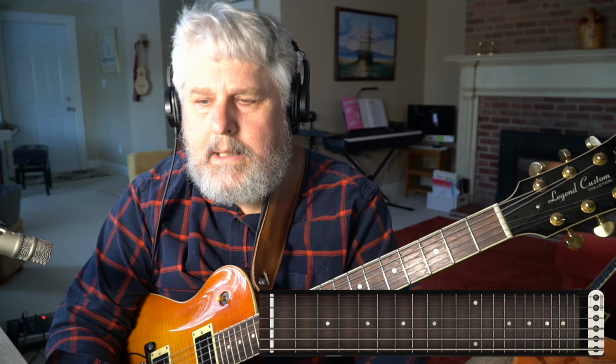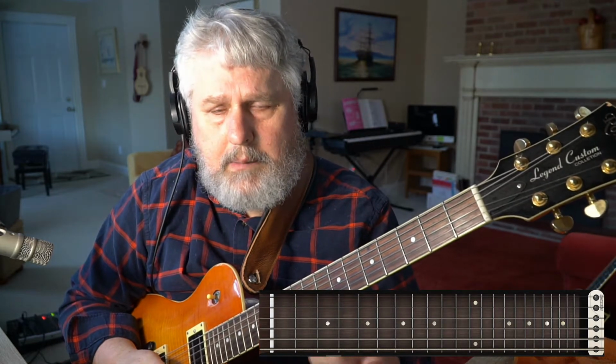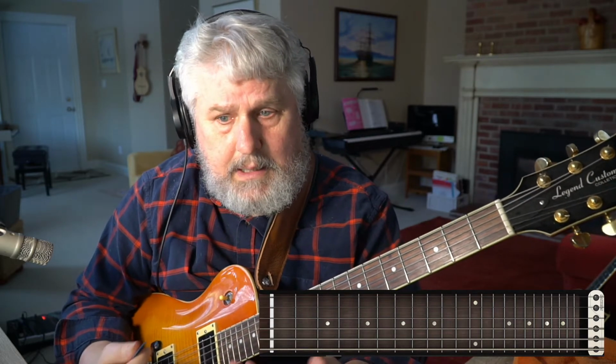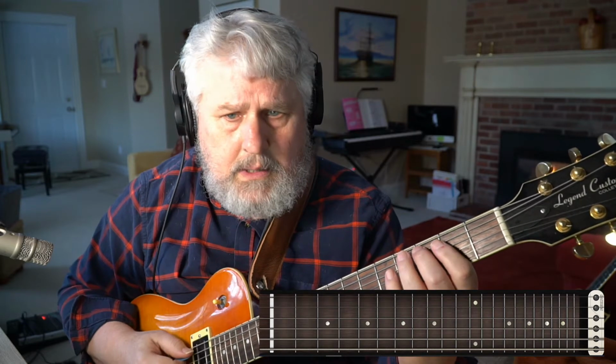Okay. Now, when we look at these scales together like this, we have to come up with differentiators for the notes that we're playing, and the way we do that, because what we're doing is we're putting them together, we're making them composite scales, and we're doing this, as I said, on the fretboard.